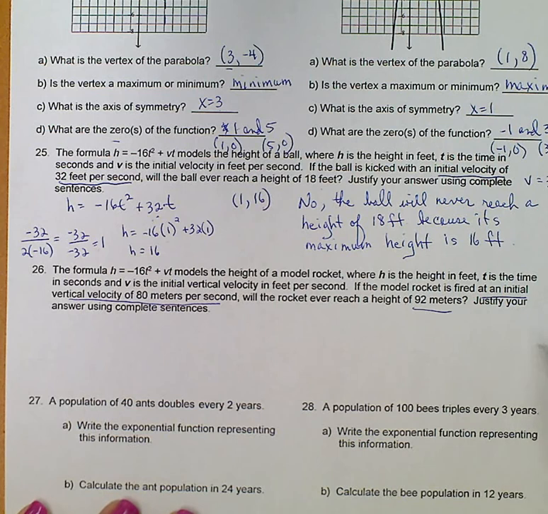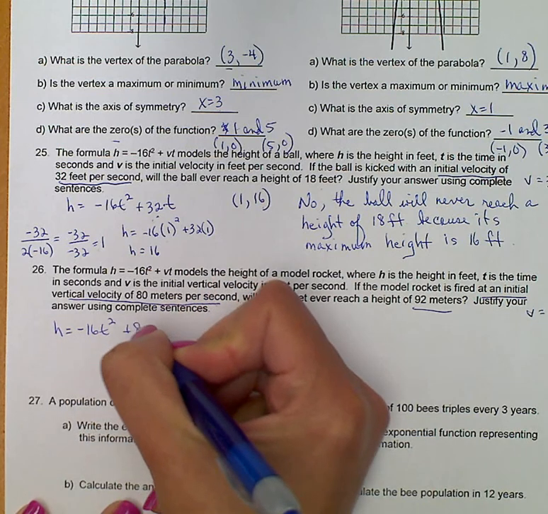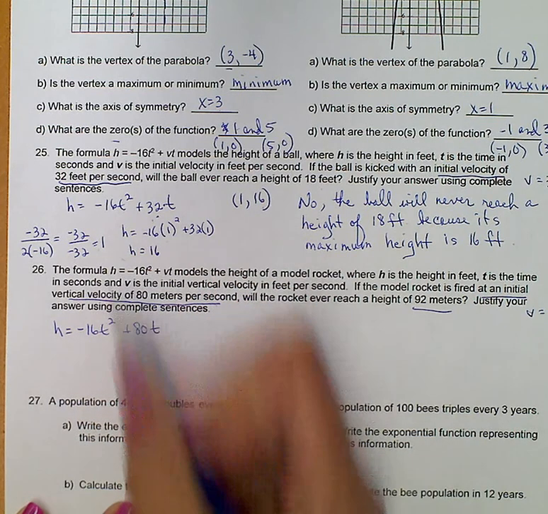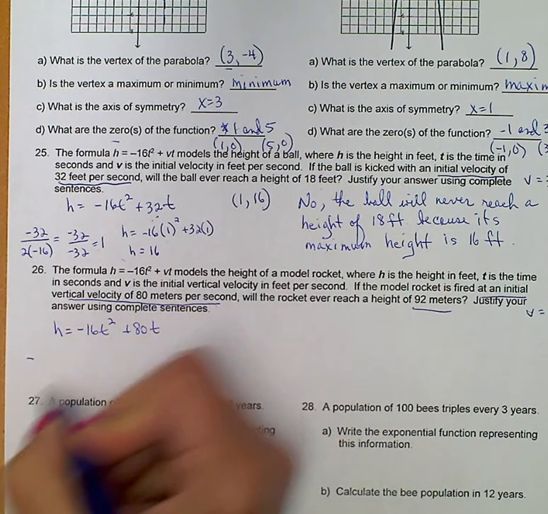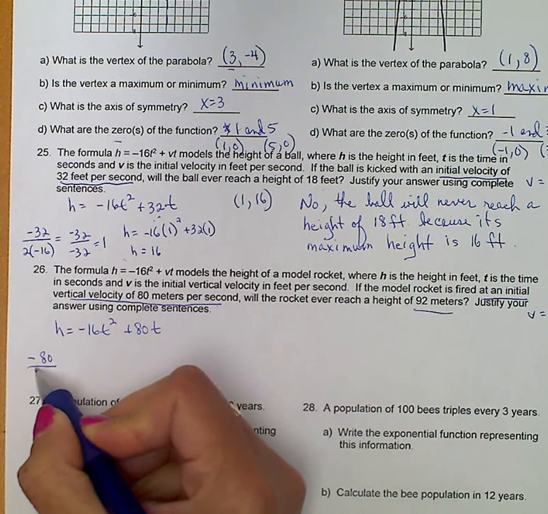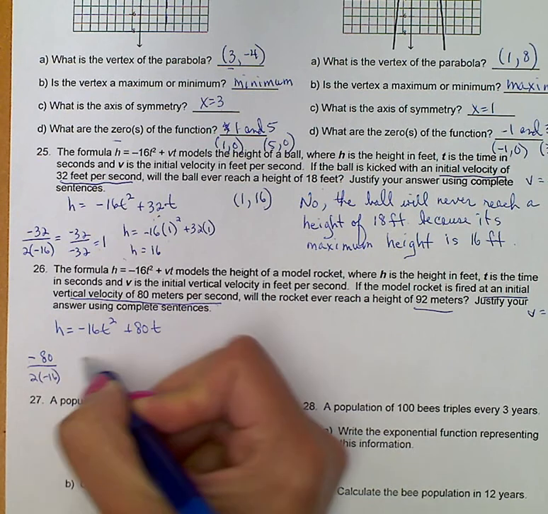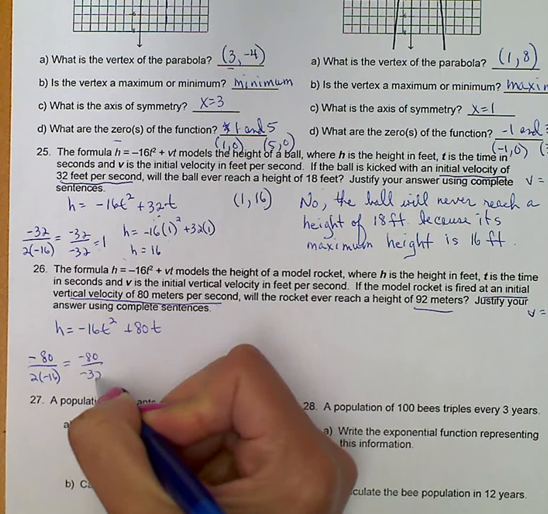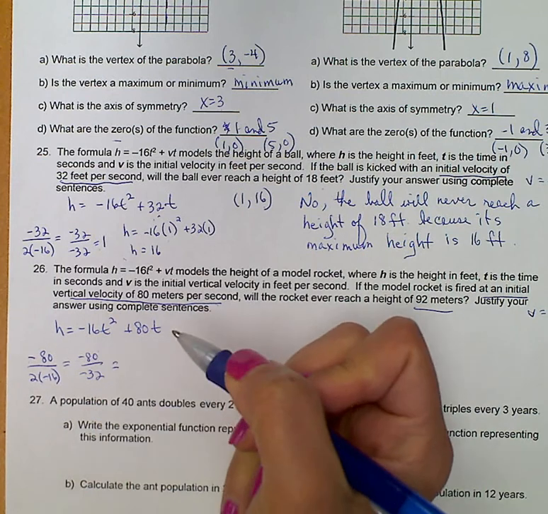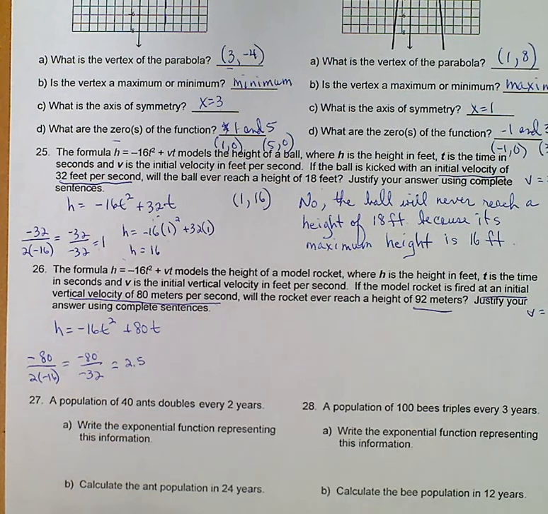Okay, so again, this time my v is 80 because the initial vertical velocity is 80. So h equals negative 16t squared plus 80t. I'm going to do my vertex by hand again. I can punch this in on the calculator, but I'm going to practice doing it the way we learned. So opposite of b over 2a is negative 80 divided by negative 32. If you type that into your calculator, you get 2.5. So I know the x part of my vertex is 2.5.